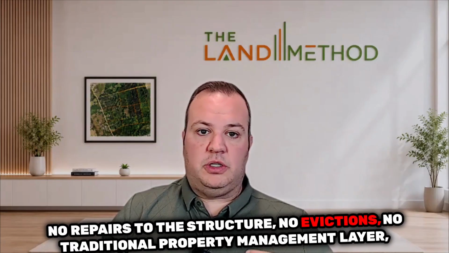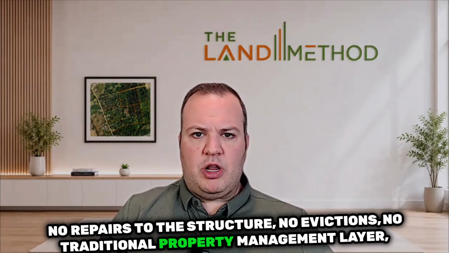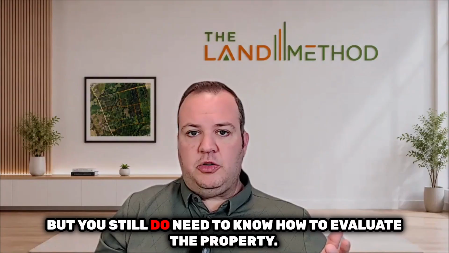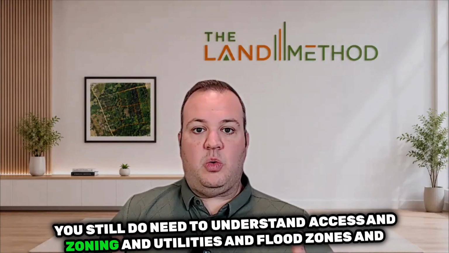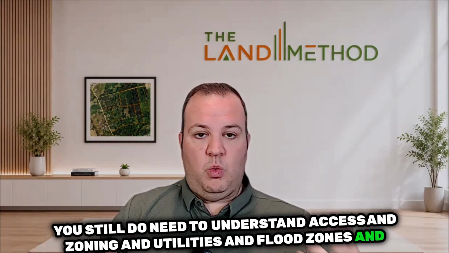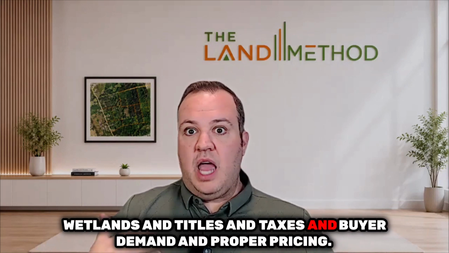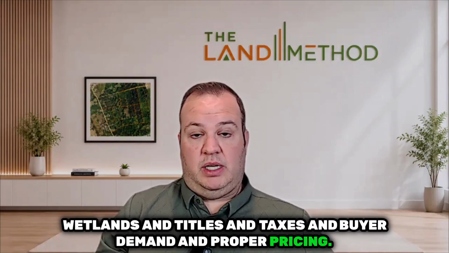No tenants, no repairs to the structure, no evictions, no traditional property management layer. But you still do need to know how to evaluate the property. You still do need to understand access and zoning and utilities and flood zones and wetlands and titles and taxes and buyer demand and proper pricing.